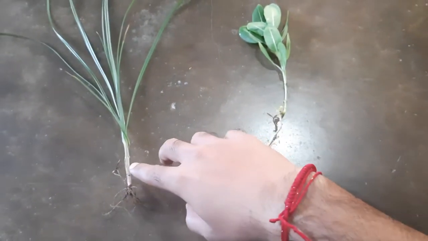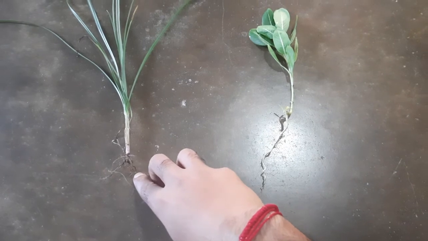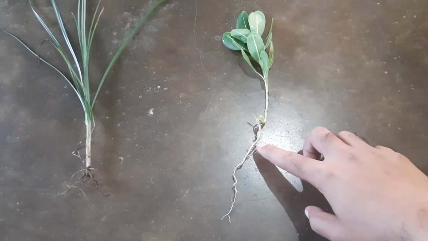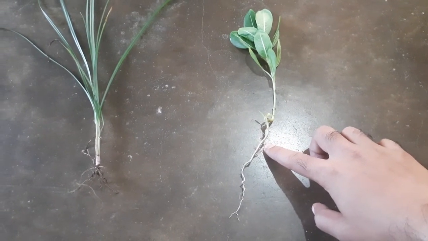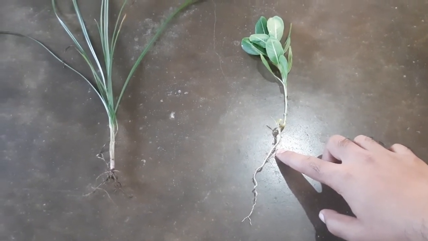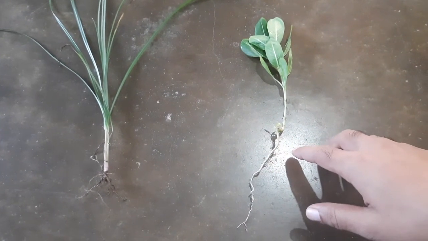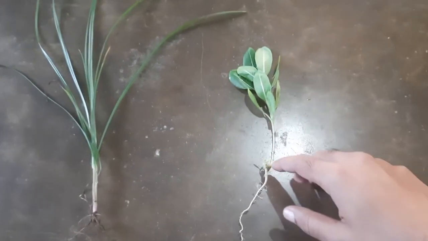So in the case of monocotyledonous plant the root system is fibrous root. In the case of dicotyledonous plant the root system is a taproot system. So this is all about the difference between the taproot system and fibrous root system.